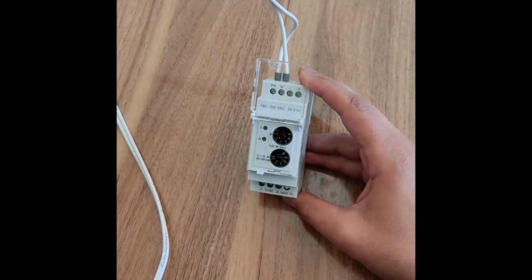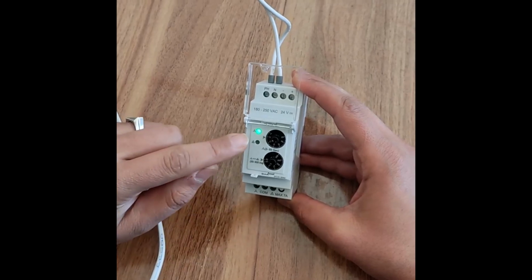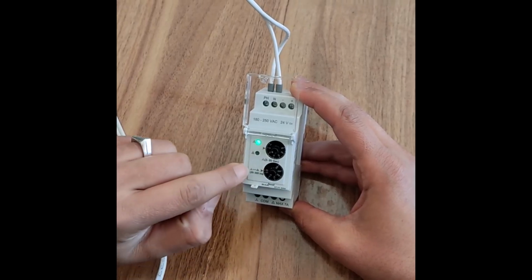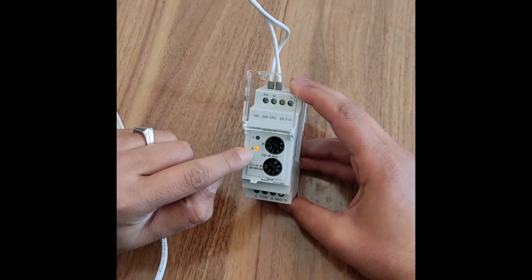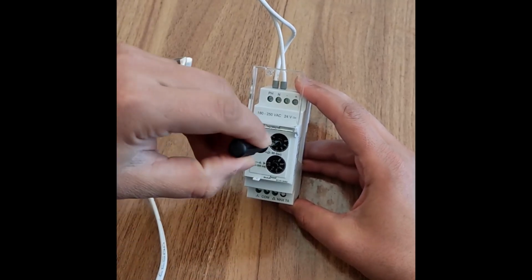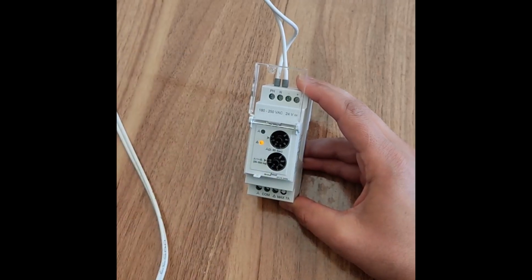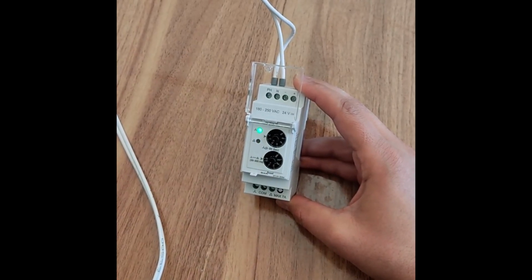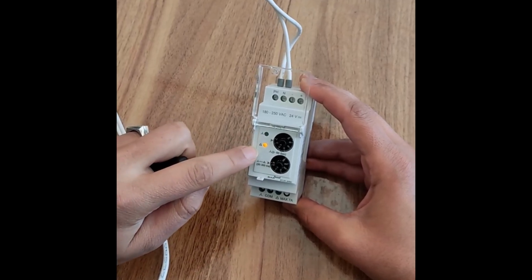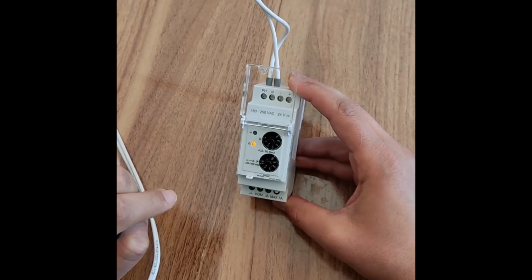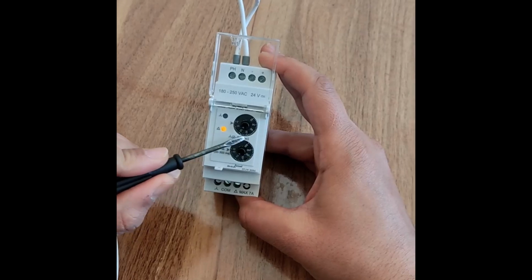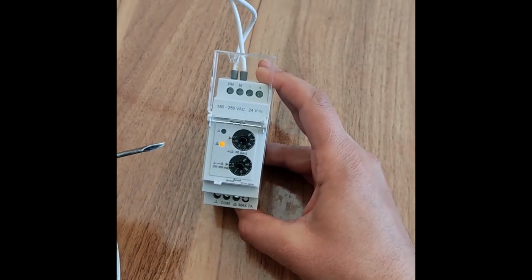Now if we connect the input power, the motor starts as a star and changes to the delta after a certain time. For example, now we give the value of 5 seconds to the timer. When we disable and enable the input, after 5 seconds it changes from star to delta. Using this knob, you can determine the time interval between the star and the delta.